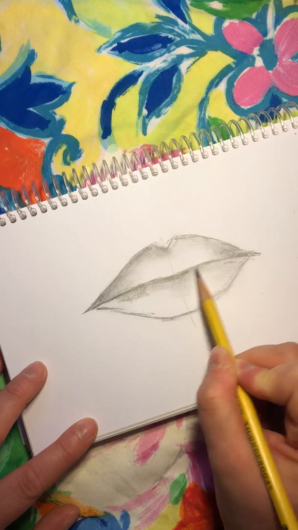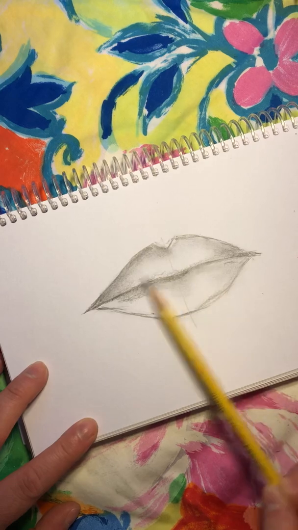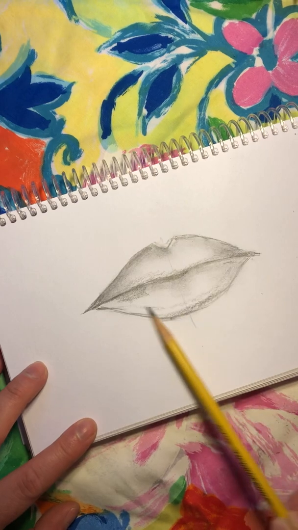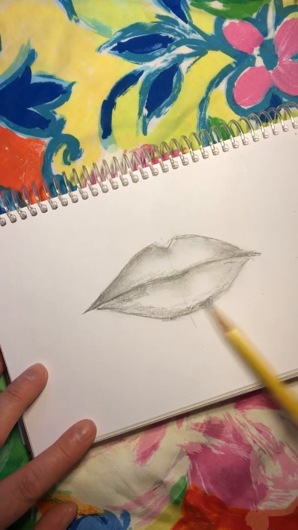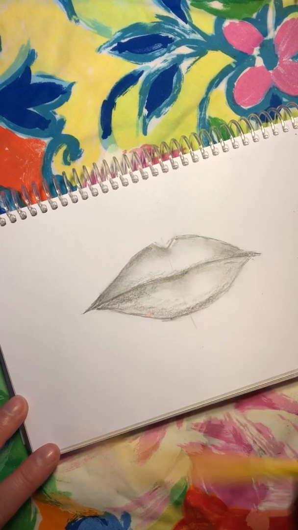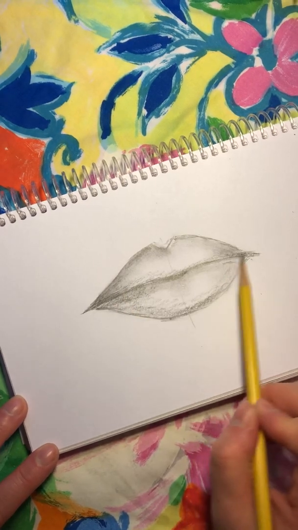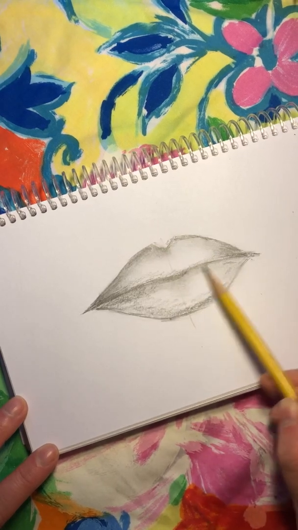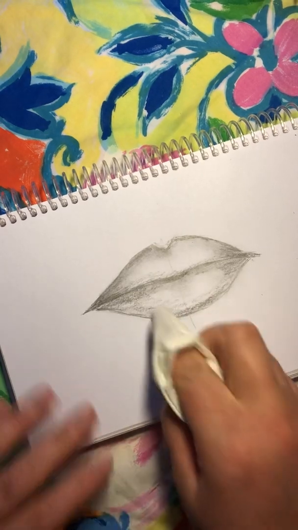Okay, as I'm doing this, I'm going to redefine that center line. Okay, there should be a variety of values throughout here. I do not want to see just gray lips. There should be, again, light values for your highlights, medium values, and very, very dark values throughout here as well. They're all going to be blended together. I'm going to go back in and blend again.